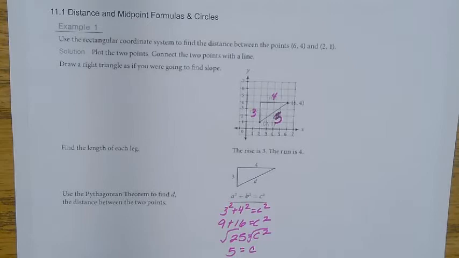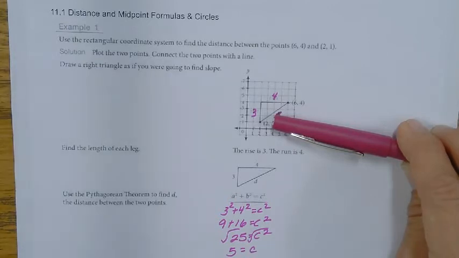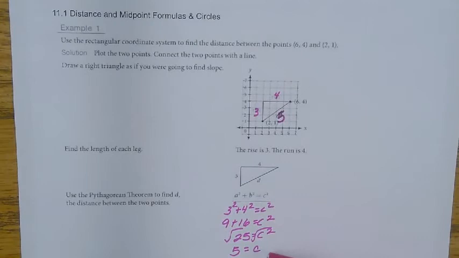So 11.1 is all about the circles. We just need to review some tools that we need to be able to do some work with circles. One is, how can we find the length of a segment? Well, we can find it by using the Pythagorean theorem. Remember, it is a squared plus b squared equals c squared. In this case, you can count the length, the rise and the run, the 3 and the 4, plug that into the Pythagorean theorem and simplify it. So that's one way when the numbers are small and it's easy to plot them on an x and y graph so you can actually see that.